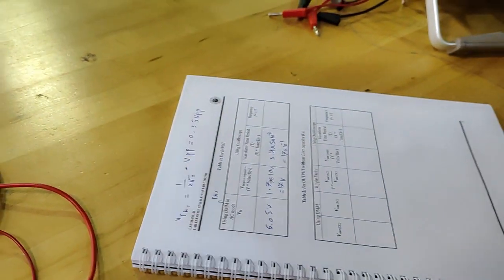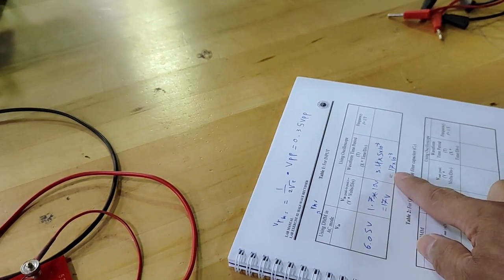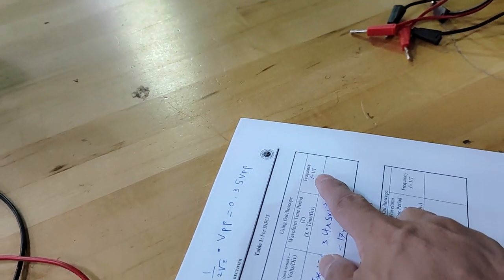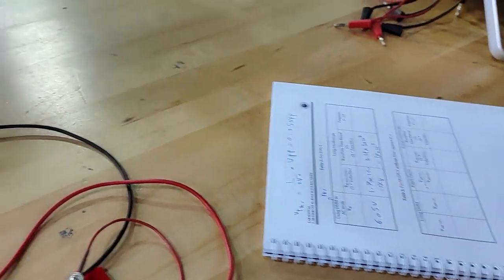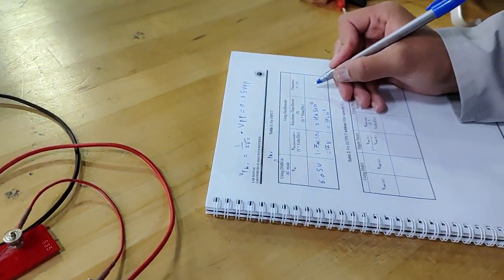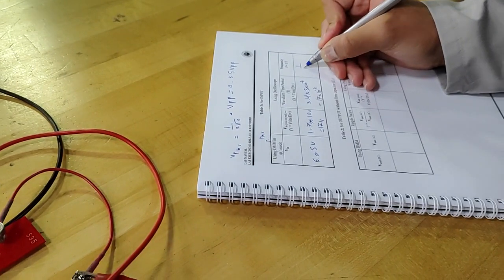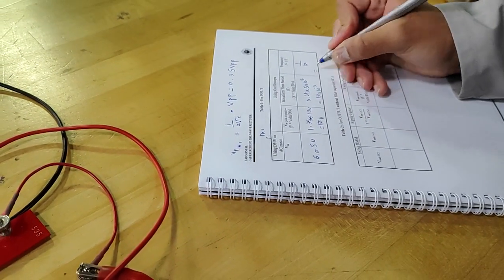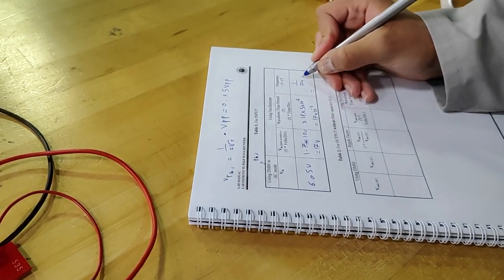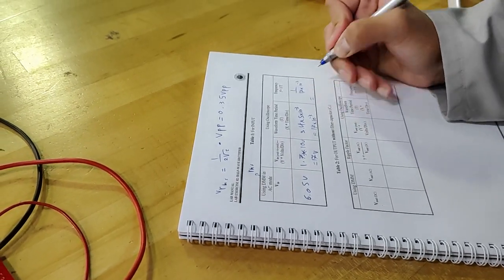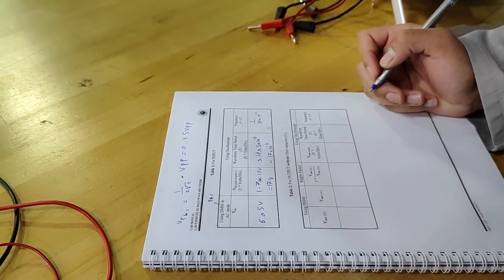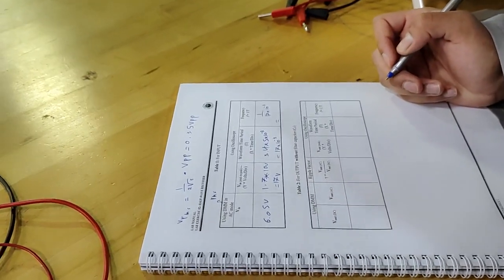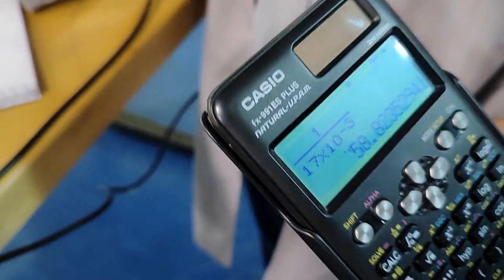Okay, 17 milliseconds. Since we have the time, we can now calculate the frequency. Not function, frequency. Calculate 1 over time, 1 over 17 milliseconds. It's 58, almost 60.